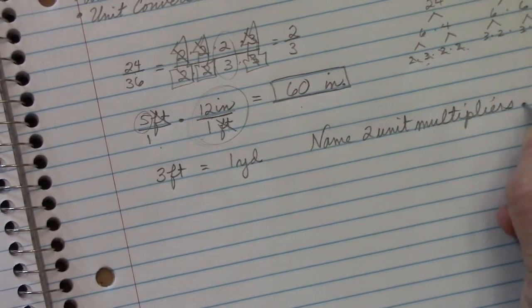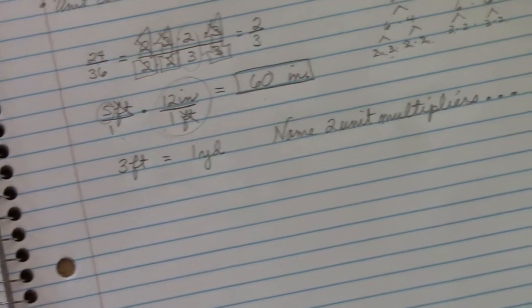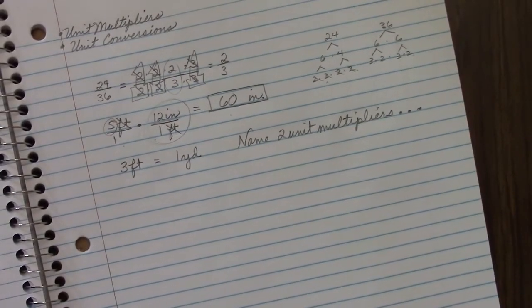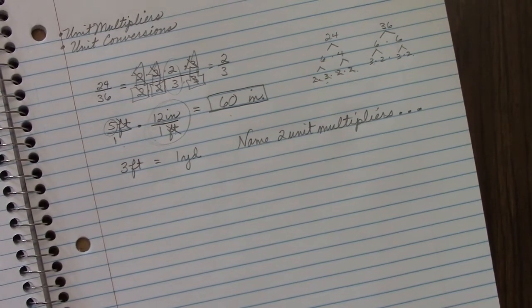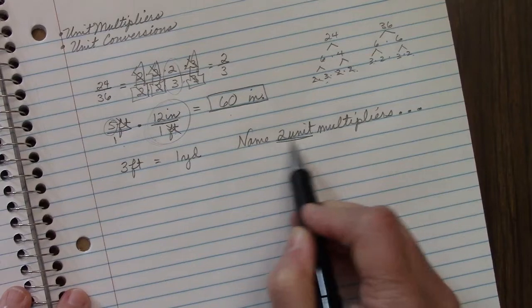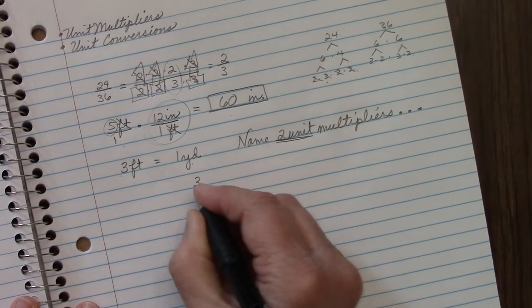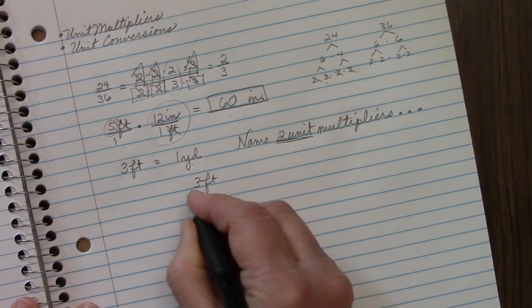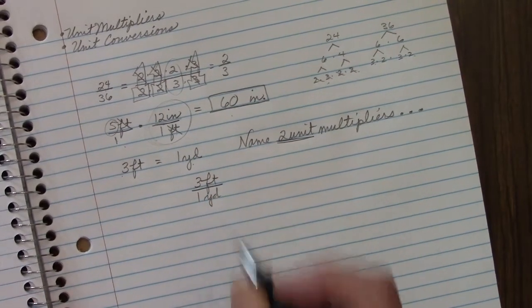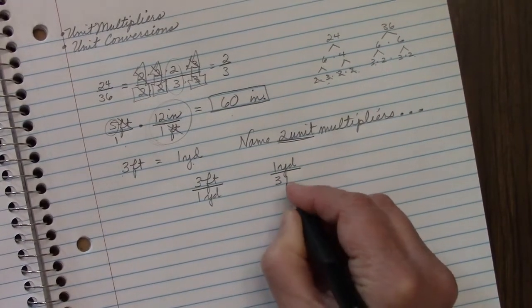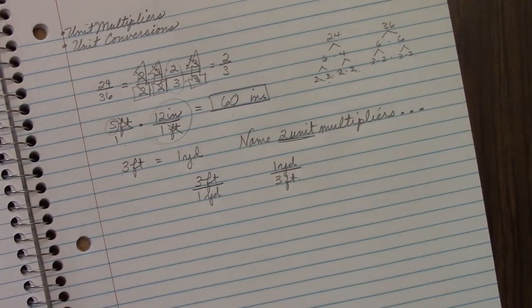This is what they're going to ask you to do over and over again in the Saxon book. What I'm going to show you means you don't have to mess with this. But for their questions, you will need to know. So the 2 unit multipliers out of 3 feet and 1 yard is simply this. 3 feet is equivalent to 1 yard. That's one of them. 1 yard is equivalent to 3 feet. There you have your 2 unit multipliers.